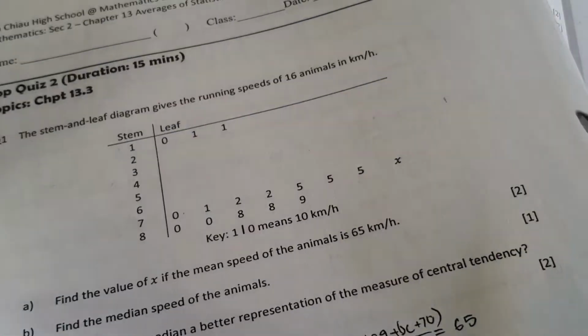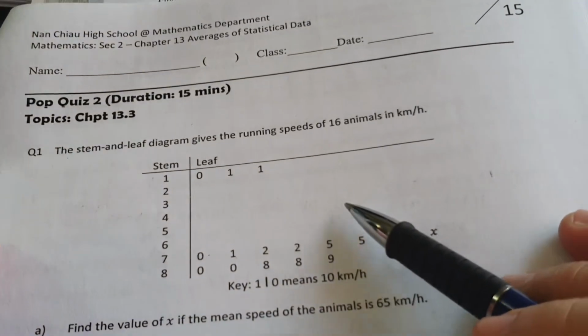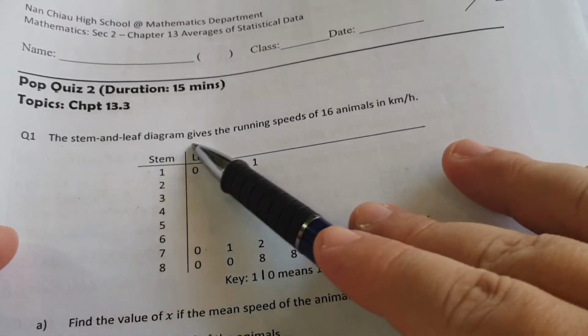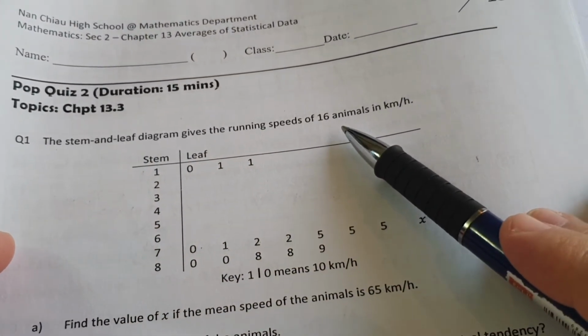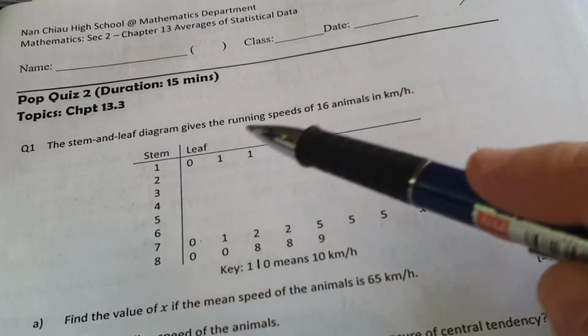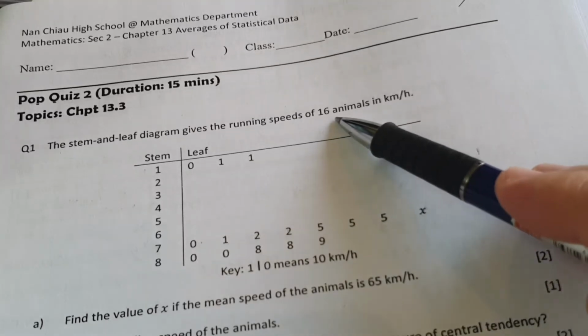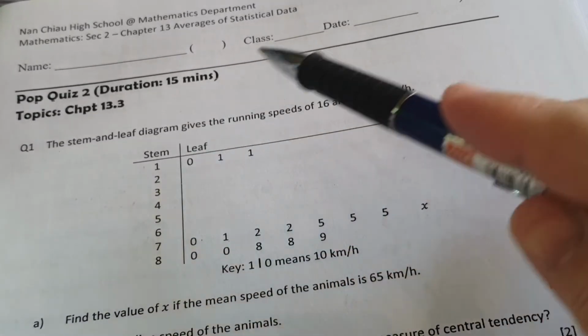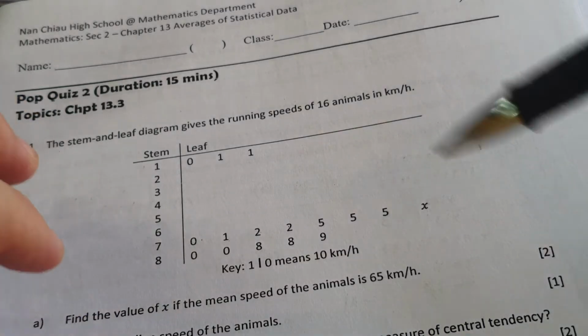I hope that's clear. Then one of you also asked me this question. I don't know how to do this question. This was our pop quiz question, right? The stem and leaf. Stem and leaf you learn in, I think, Sec 1, or Sec 2? Never mind. 16 animals and their speed in kilometers. So for this stem and leaf, you must know how to read it.